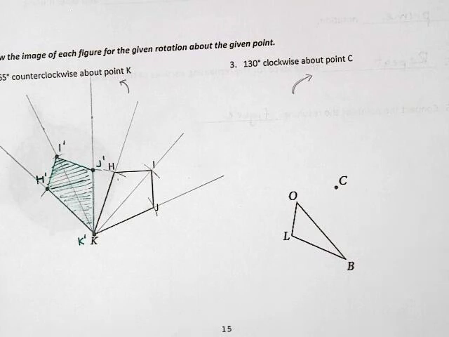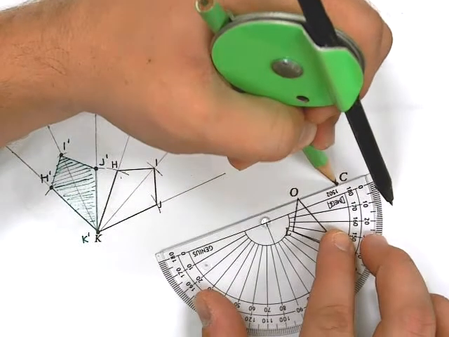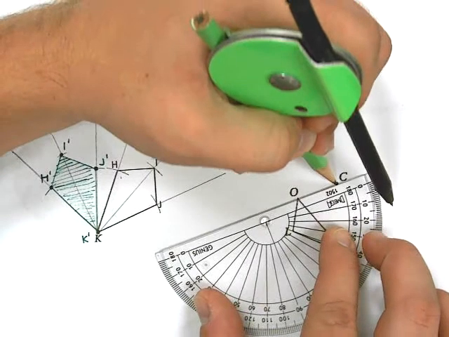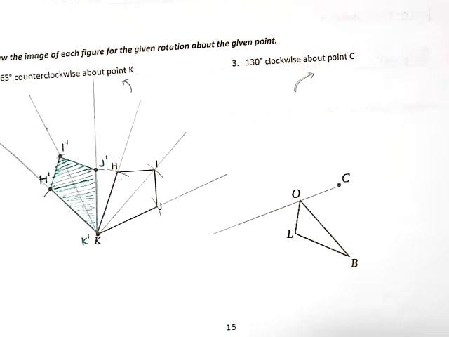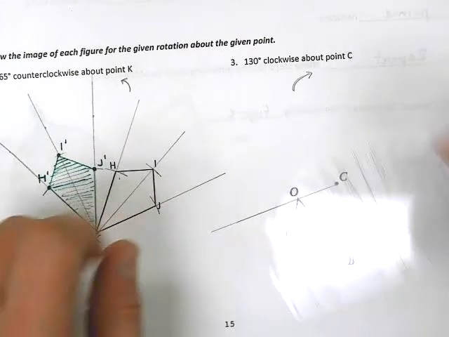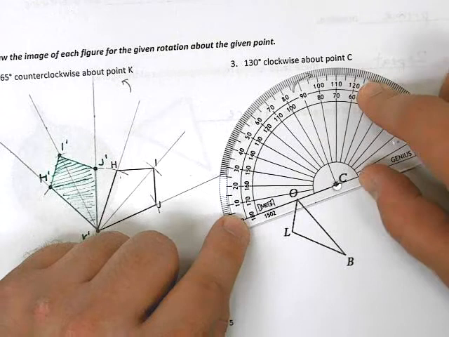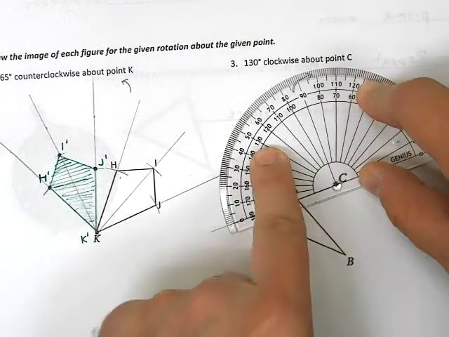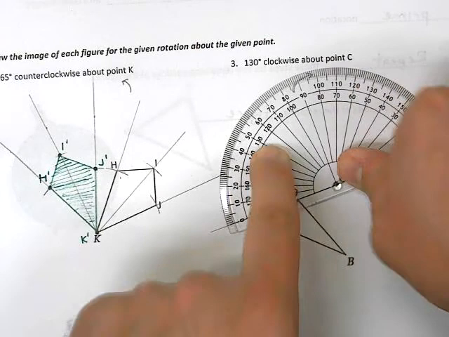Okay, so now I know that's going to help me place my protractor in a little bit. So start by extending a ray through whatever point you're copying. It's not copying, rotating, sorry. So I extend my ray. Now, in this case, remember, I am going clockwise, which definitely means I'm going this way. So I need to put my protractor where I can measure that. Now please remember, which 130 am I going to use? Am I going to use this 130, or am I going to use this 130? What do you guys think?